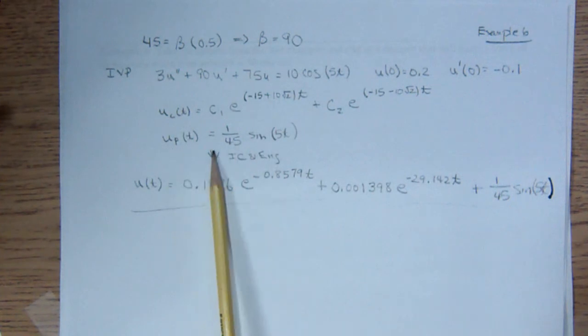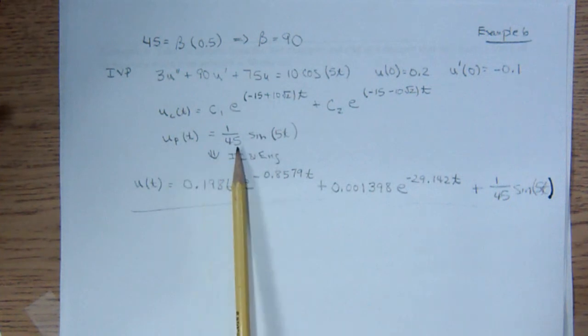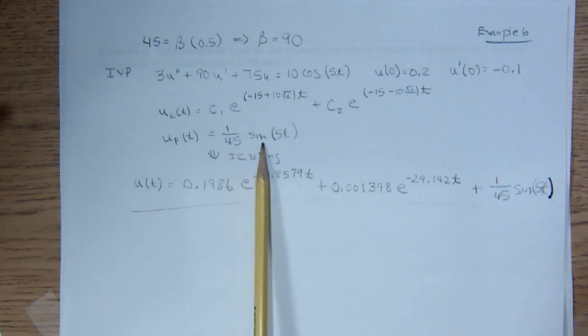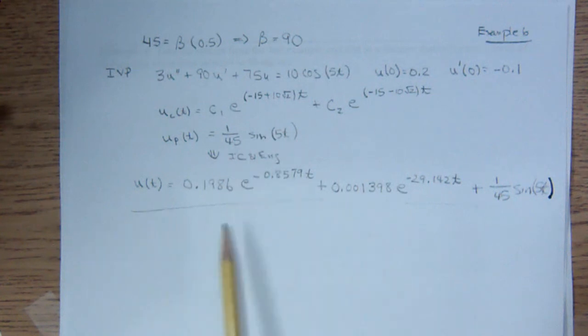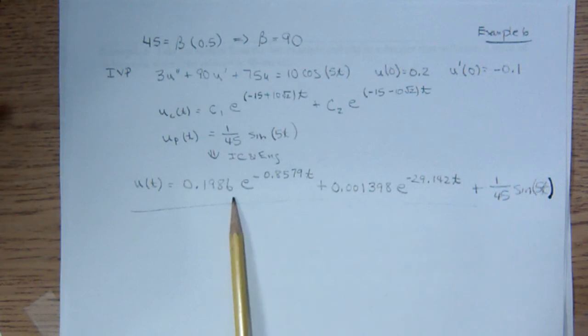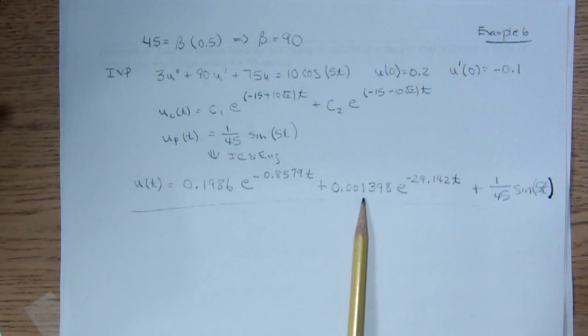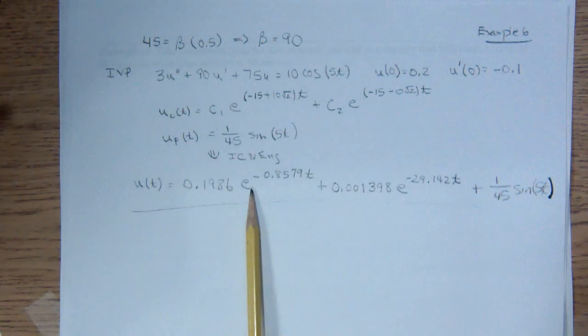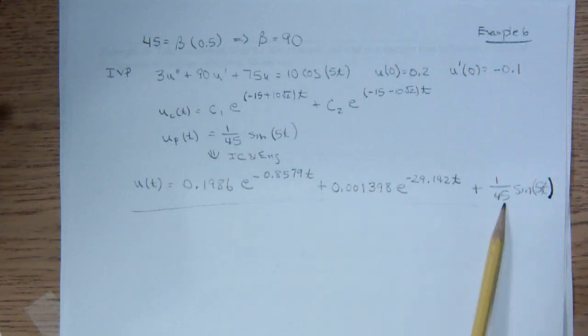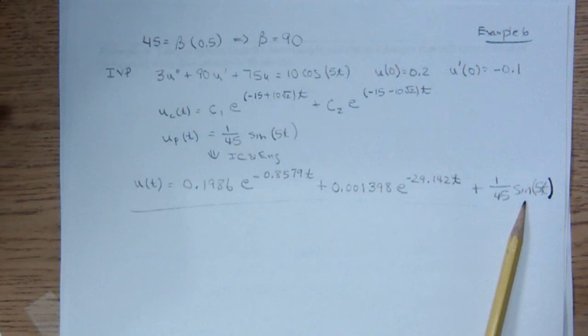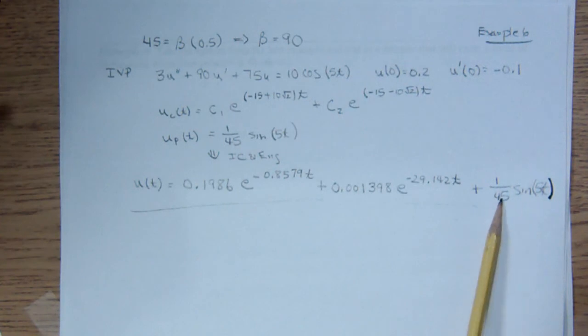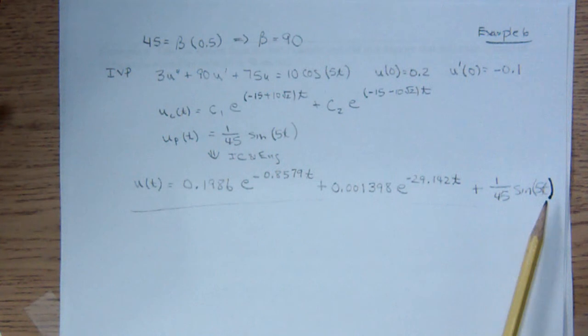And my particular solution this time becomes 1/45 sine of 5t. So when I plug this into a calculator and look at the graph of this, I find that I have this exponential function and this exponential function that are associated with the initial conditions, but you see they're e to the minus powers, so these are dropping off over time, but I continue to have this small amplitude of a sine function working off into time.